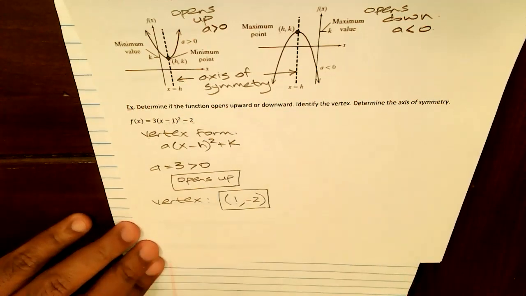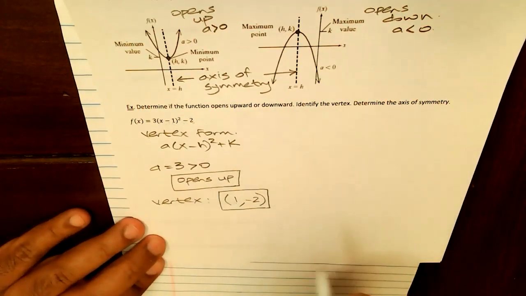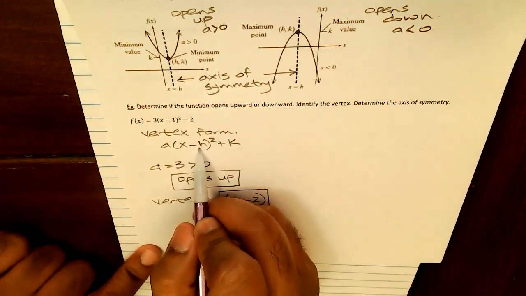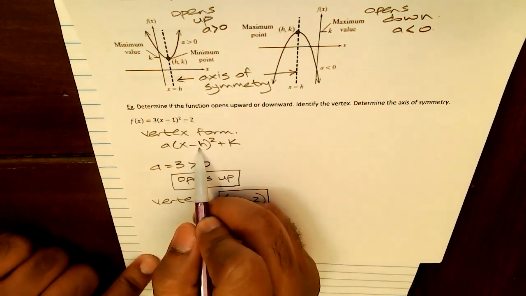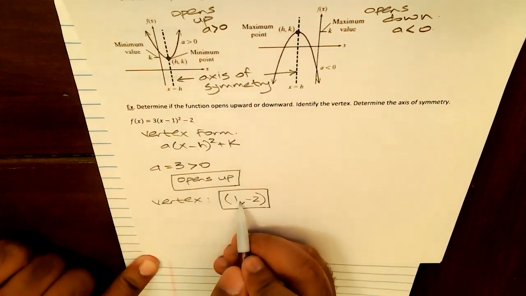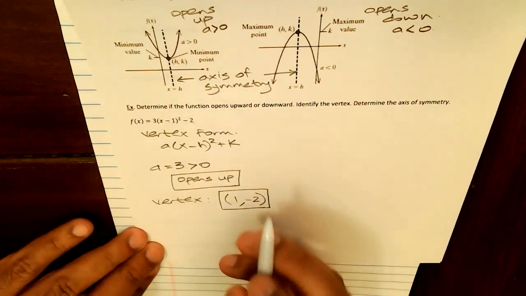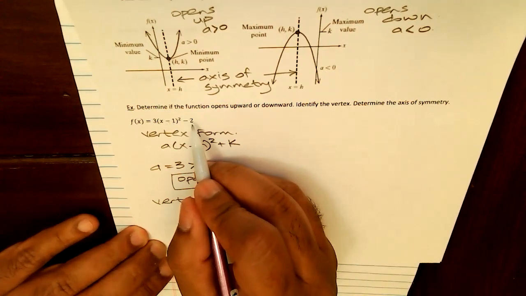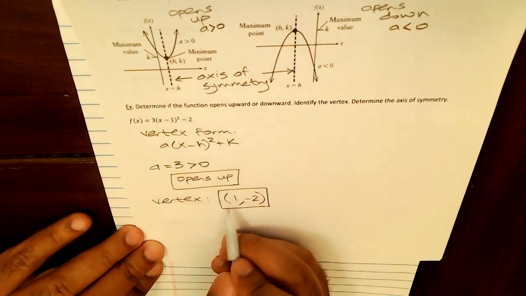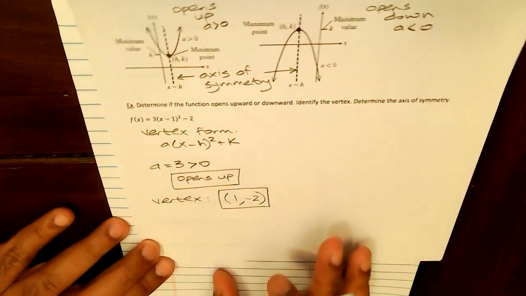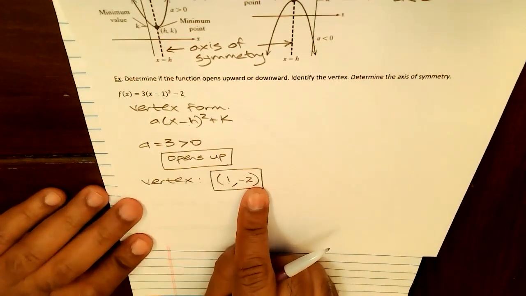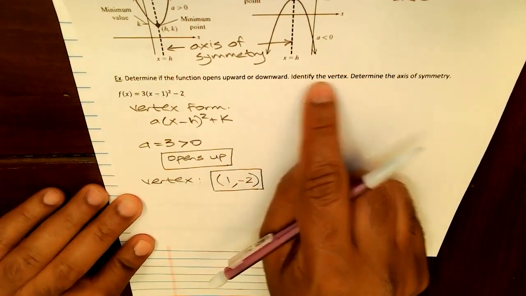So one way to remember to write the vertex is that we're always going to have to change the sign of the h value. So you see in the parentheses here, it was -1, but when we wrote it down, we wrote it as +1. And then as far as k goes, we are going to keep the sign of k. So if k was -2, we also write it as -2 in the vertex, okay? So my vertex is the point (1, -2). So I've identified the vertex.